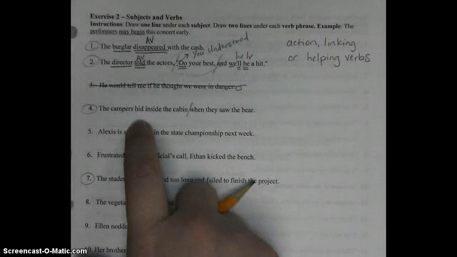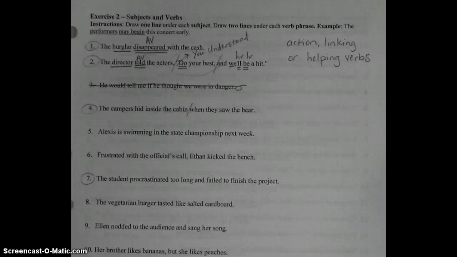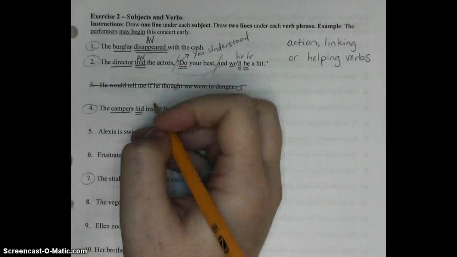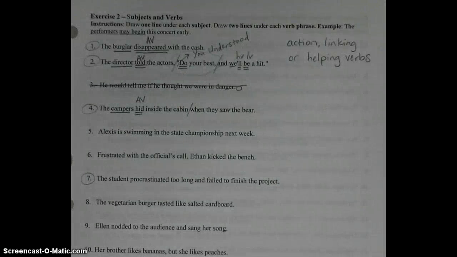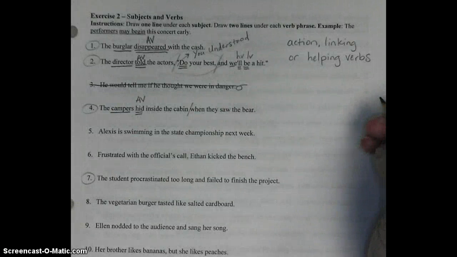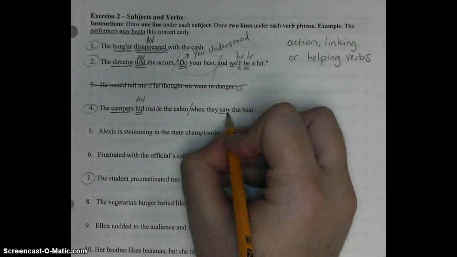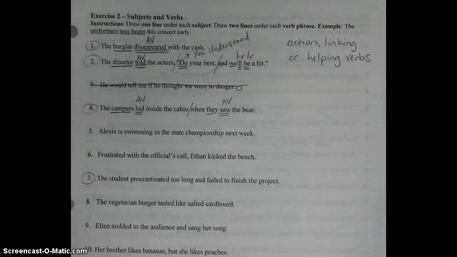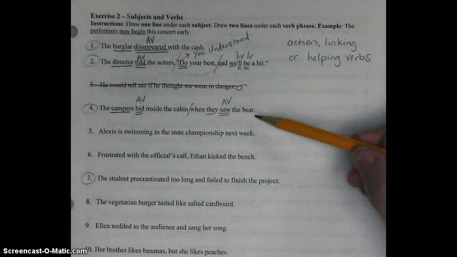Let me deal with the first part by itself. The campers hid inside the cabin. What's the action or the verb that's taking place here? Hid. Who hid? The campers. And hid is an action verb. We're getting pretty good at those. We have a lot of practice. But this over here is the second part of the sentence, when they saw the bear. What's the verb here? Saw. Who saw? They. And that is an action verb. The tough part of this sentence is determining that there are two parts of the sentence, and so two subjects and two actions taking place.